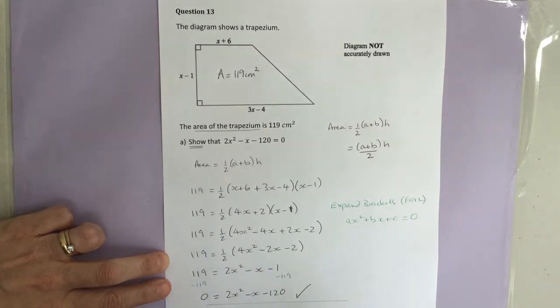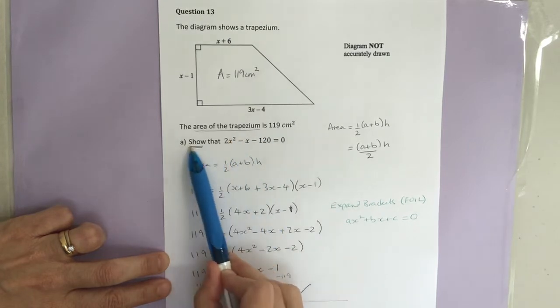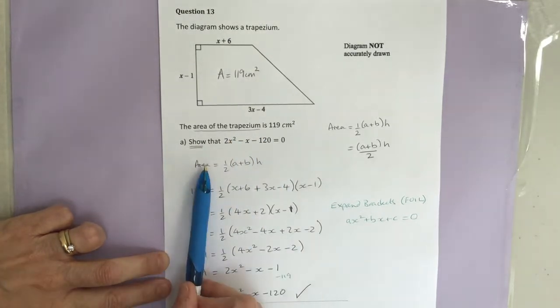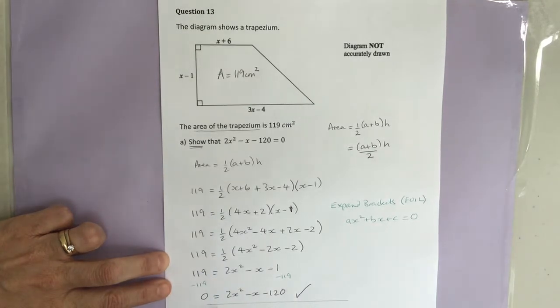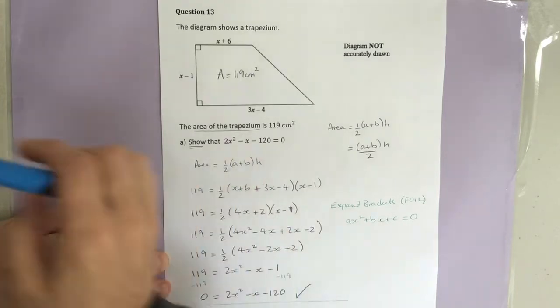And some of you, when I've looked at your work, have just gone straight into trying to solve this without showing that it's true. So gone sort of straight for part B. Okay, so that's part A. Let's have a look at part B. Part B is asking us to actually solve this equation.